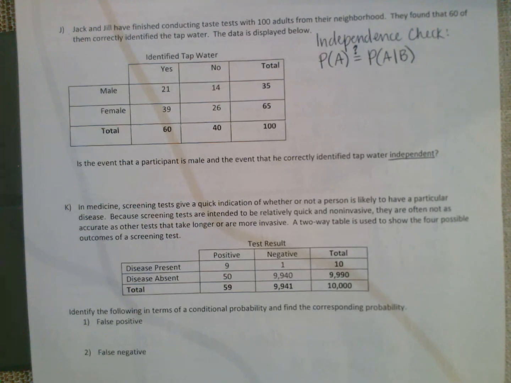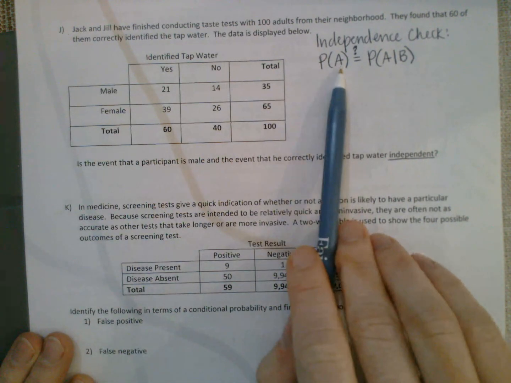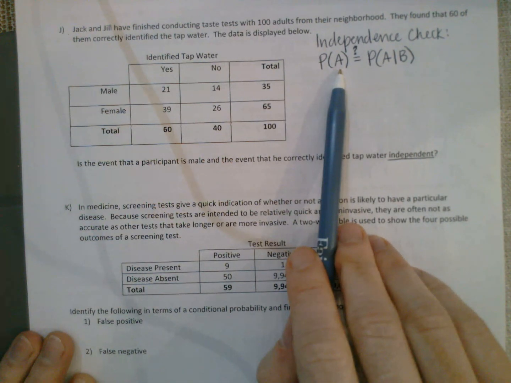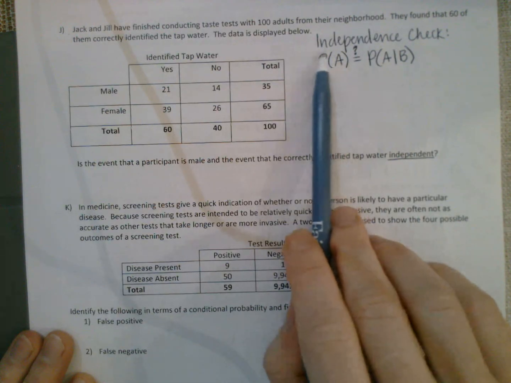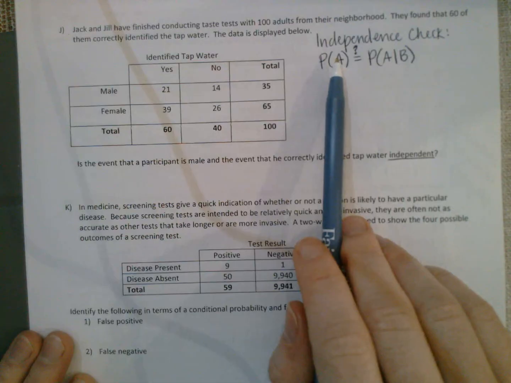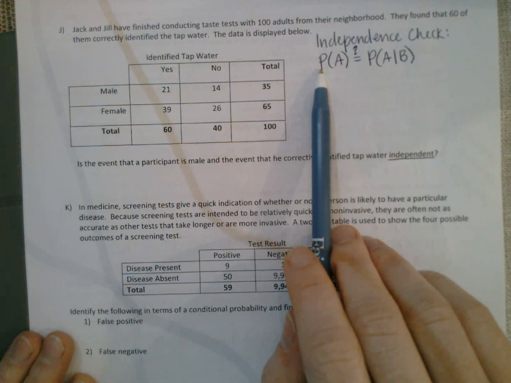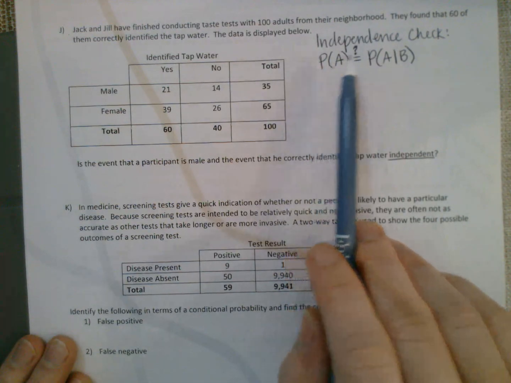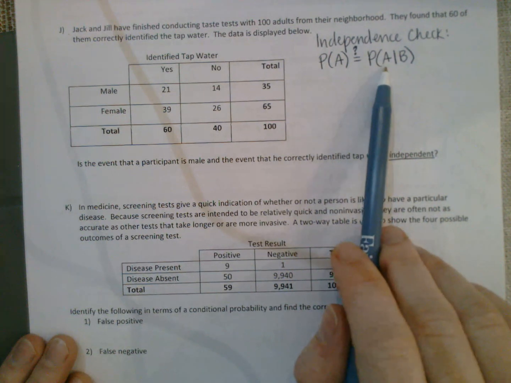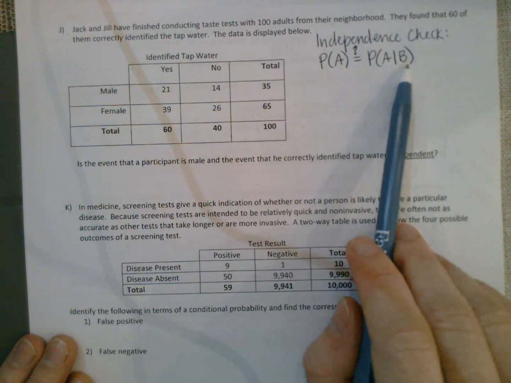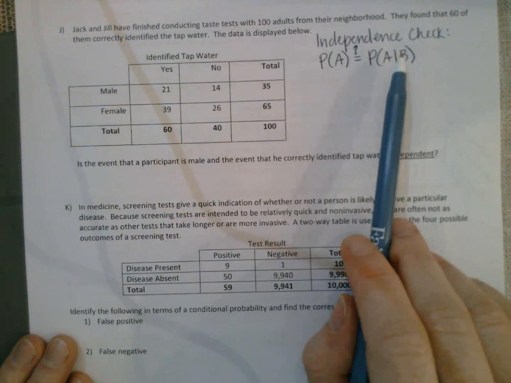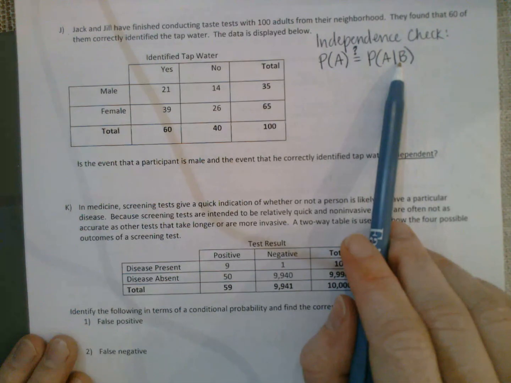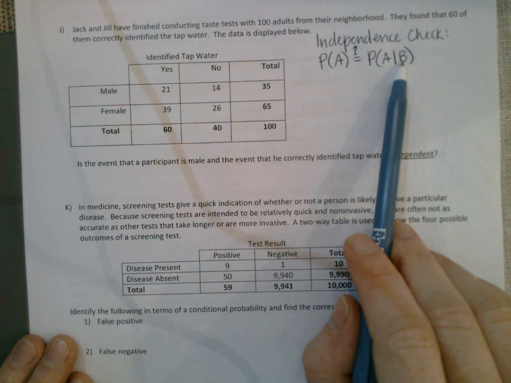So let's first unpack why this math works. Why does this formula prove that things are independent? So if we think about what these probabilities calculate, it will help us see why the formula works. This probability of A is just finding the likelihood that A occurs, okay? In general, total probability that A will happen. This probability of A given B is finding the probability that A occurs when we already know that B has happened, when it's given that B occurred.